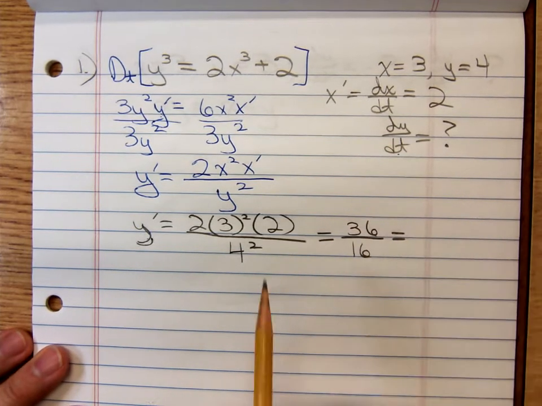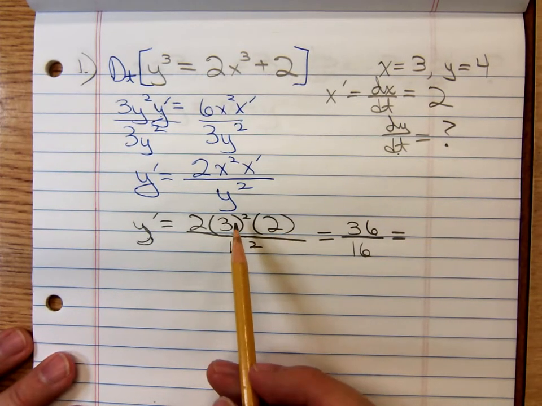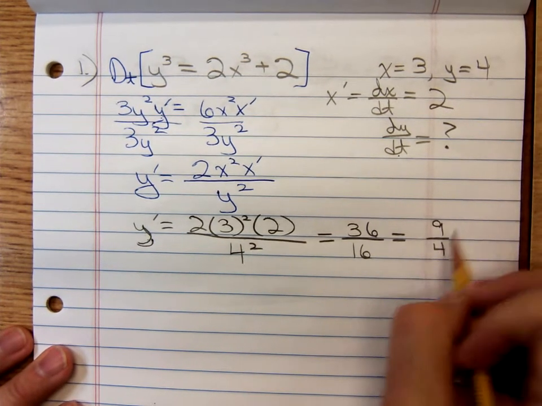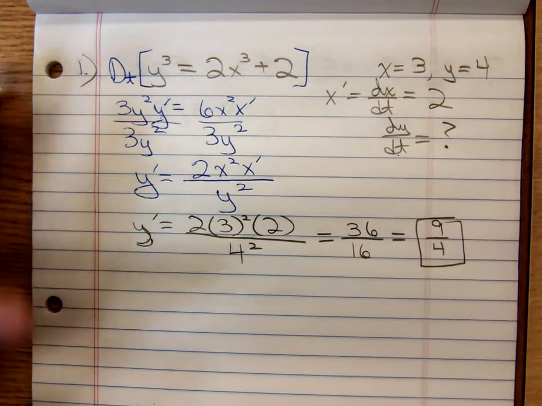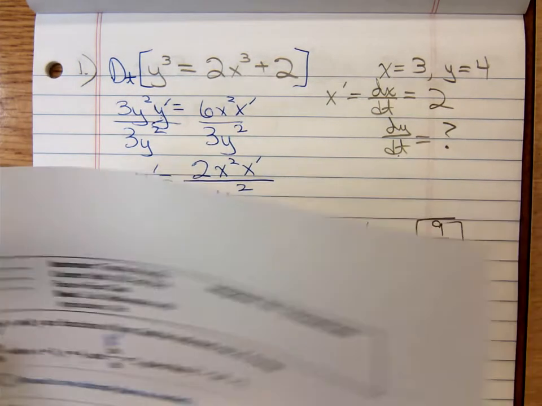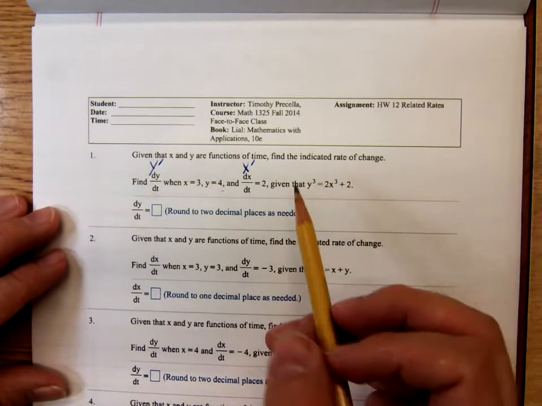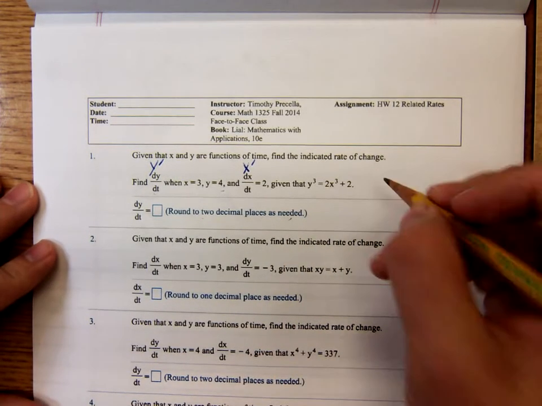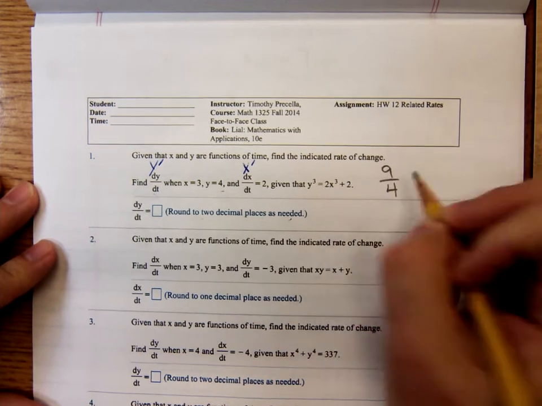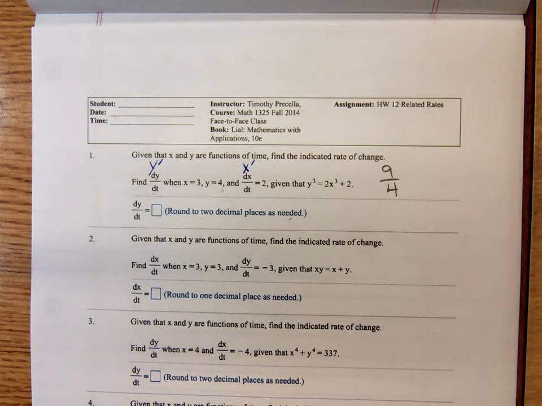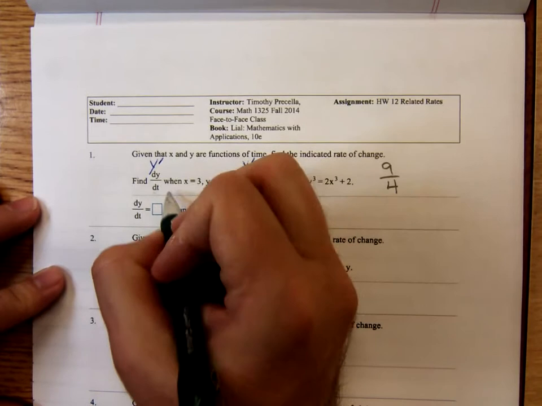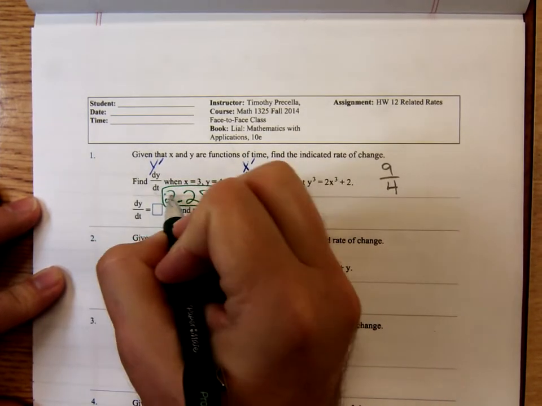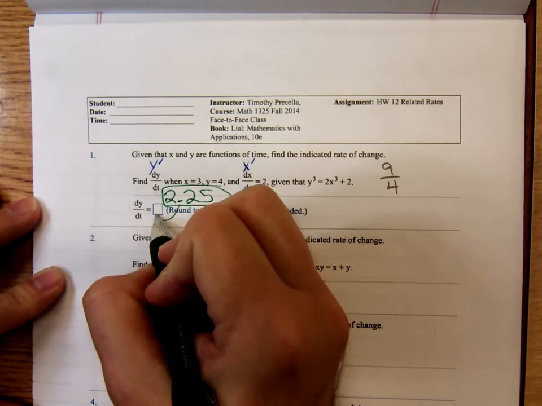I could have canceled one factor of 4 automatically and gotten just 9/4 for my final answer. It looks to me like MyMathLab here on number 1 says round to 2 decimal places. So we got 9/4, it's going to be 2.25 for our final answer.